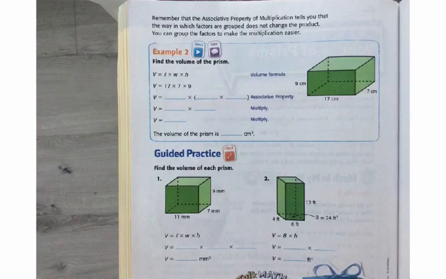On example number 2, remember there's also the associative property of multiplication that tells you that the way in which the factors are grouped does not change the product. That's if you want to group them, first multiply 2 and then multiply the third one. So here we have this box that measures 9 centimeters times 17 centimeters times 7 centimeters.